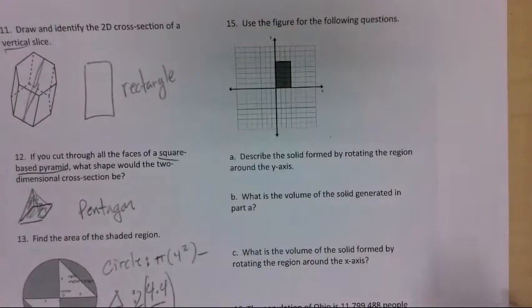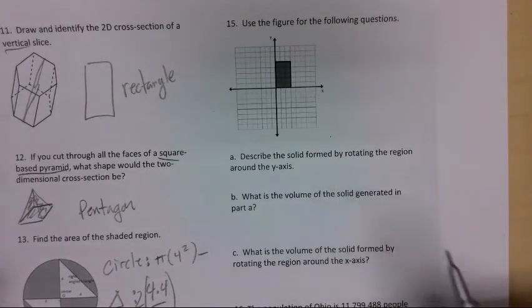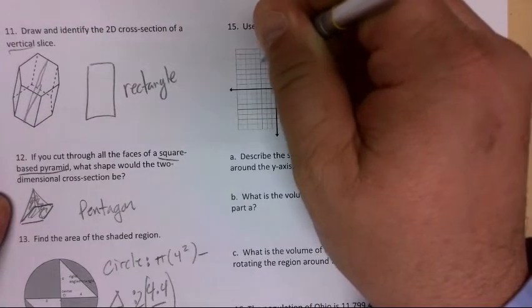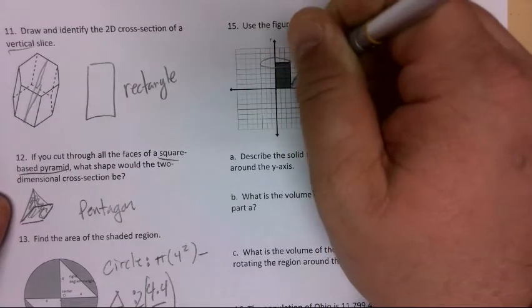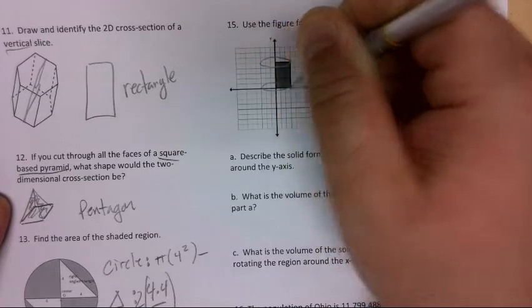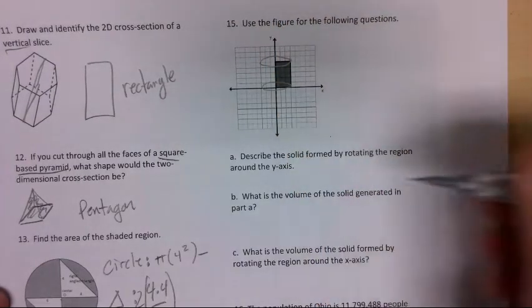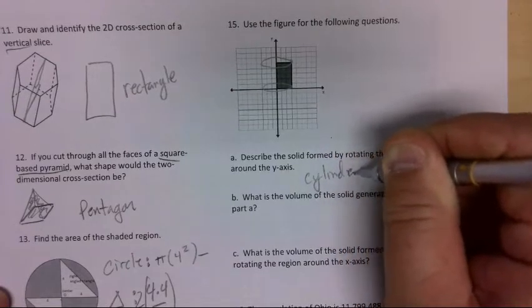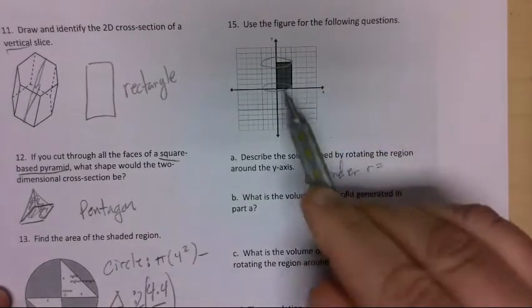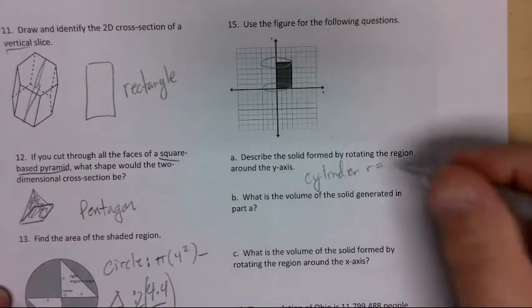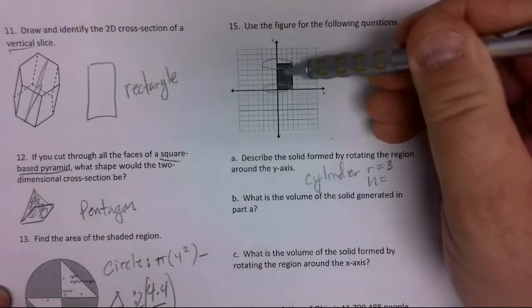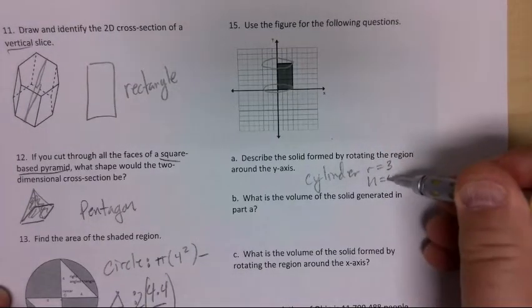Okay, cool. Now let's look at this. Describe the solid formed by rotating the region around the y. If I rotate around the y, it's going to make a circle there and a circle there. Well, that's a cylinder. The radius is 1, 2, 3, and the height is 1, 2, 3, 4, 5.